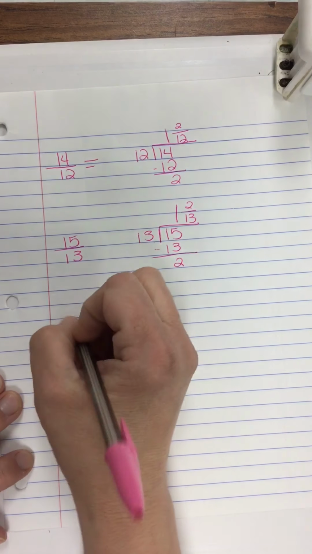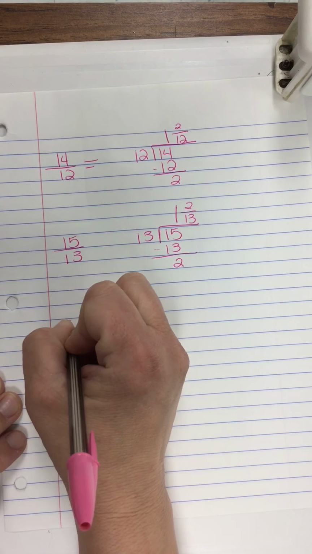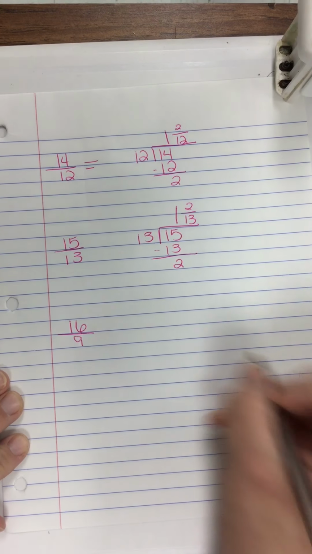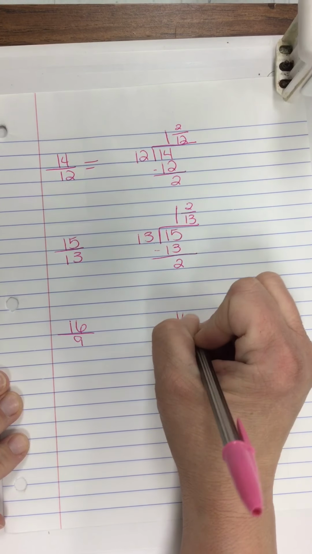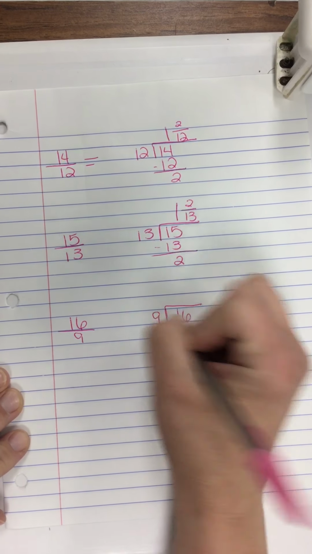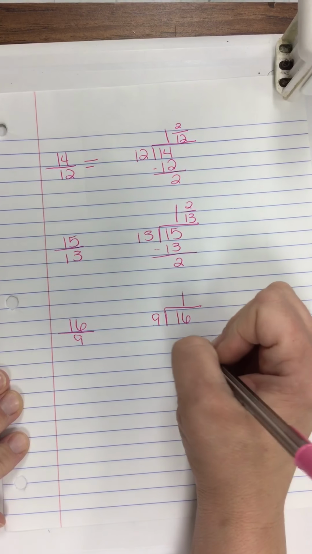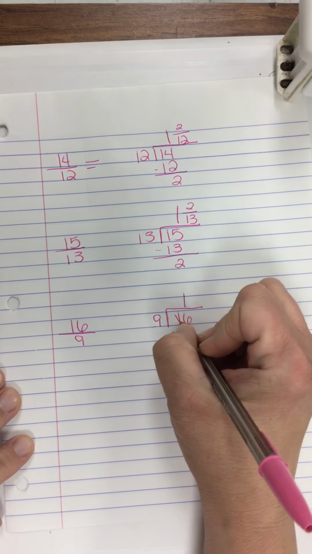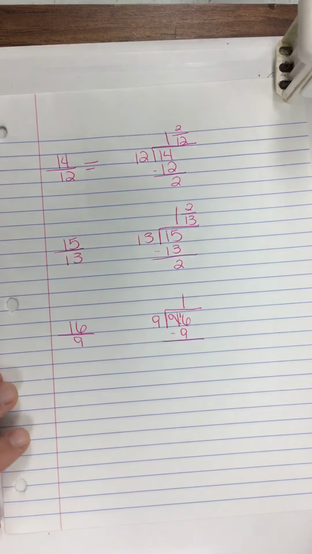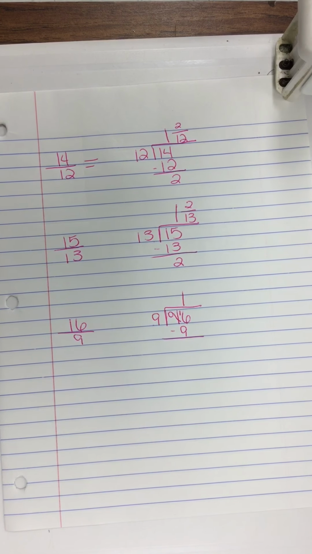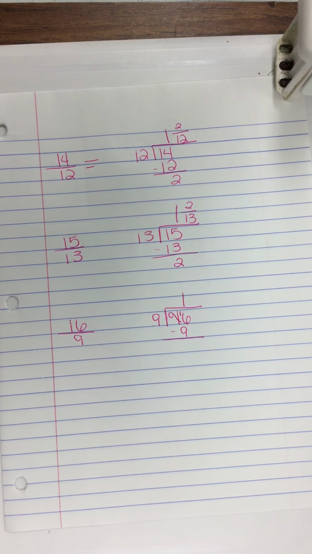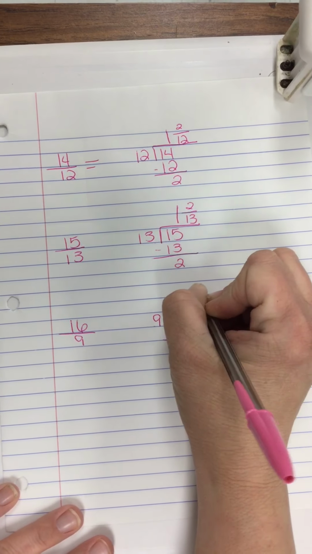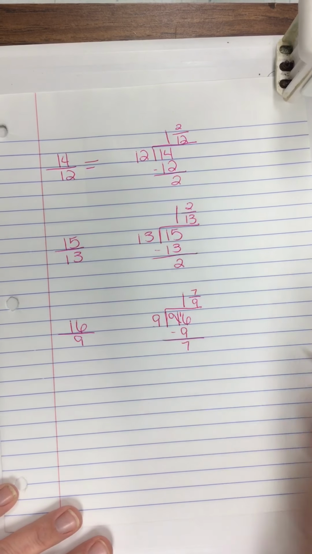One more. Let's do 16 out of 9, 16/9. So 16 divided by 9. 9 will go into 16 just one time, because 9 times 2 is 18, so that's too big. 1 times 9 is 9. 16 minus 9 is 7. So 7 becomes my numerator, and the 9 is my denominator.